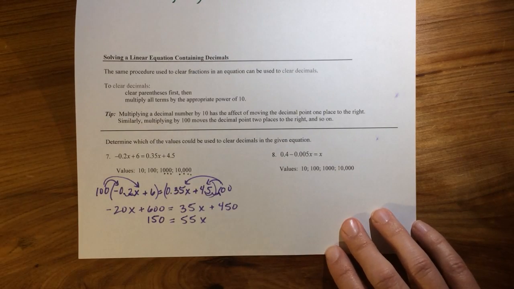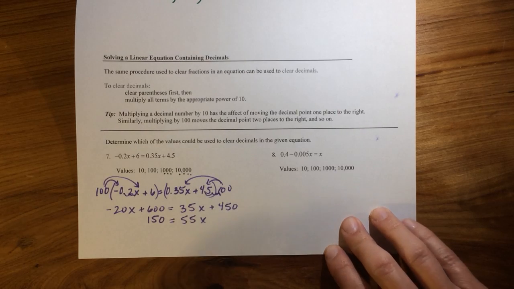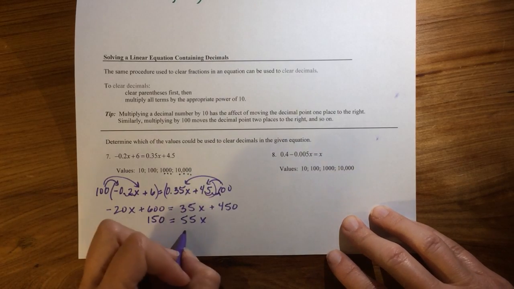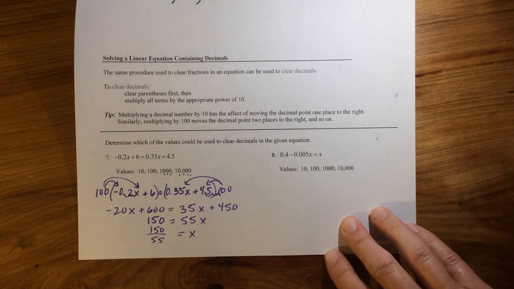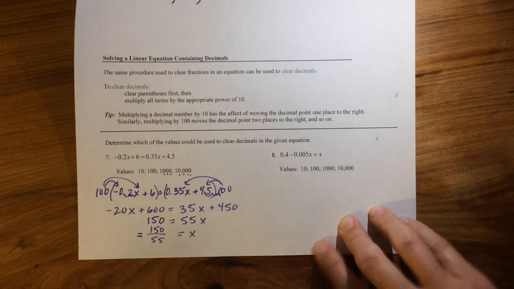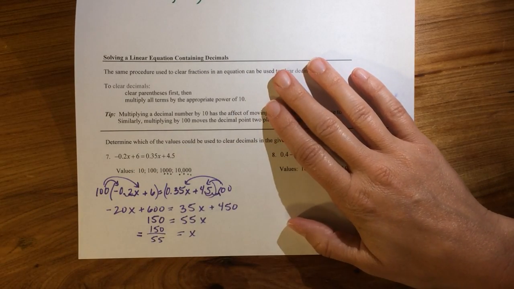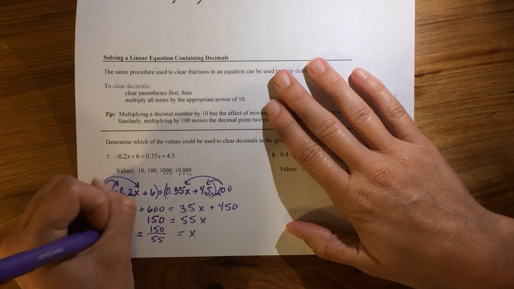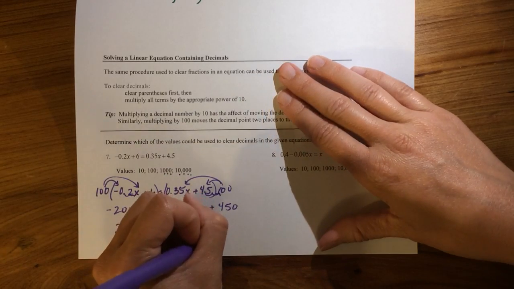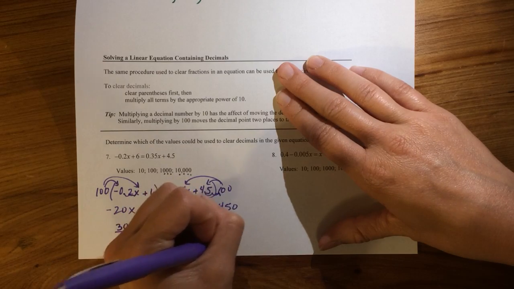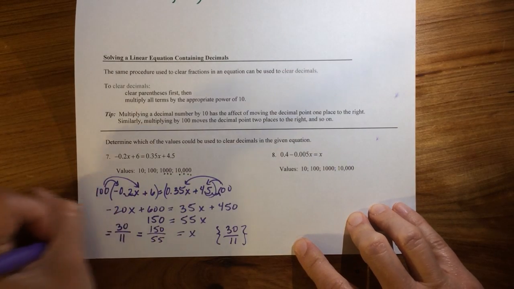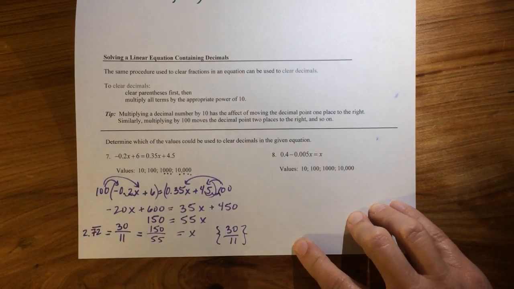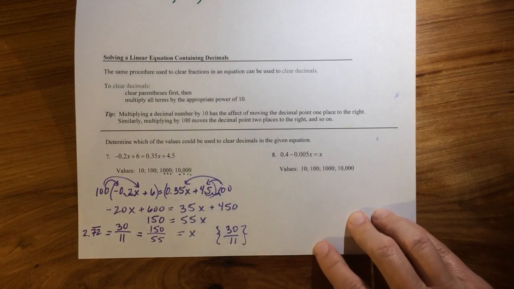Now, last but not least, we're going to divide 150 by 55. So 150 divided by 55 is 150 over 55. Let's see, I know it's divisible by 5, so let's reduce by 5. 5 can go into 15 3 times, that's 30, that's 11. There we go. So the answer here is 30 over 11. Or this is 2.72 repeating. Oh, excuse me, 2.72 repeating.